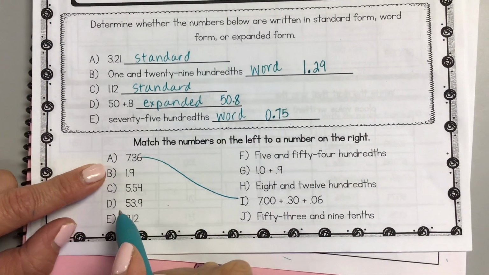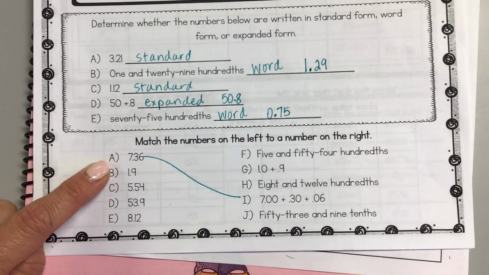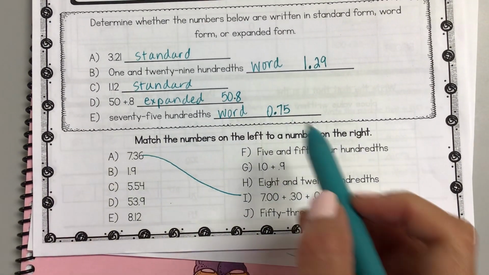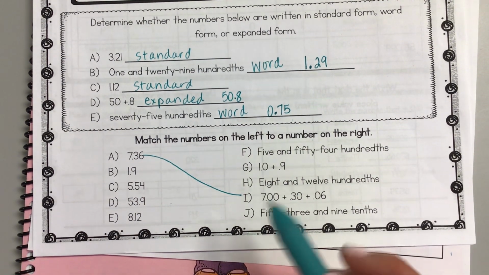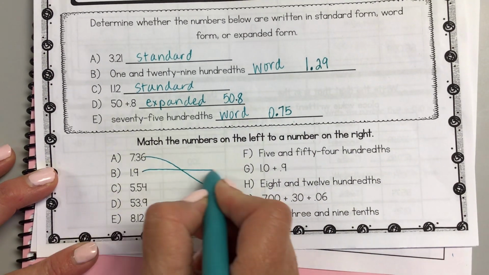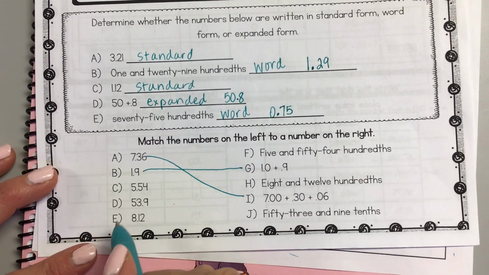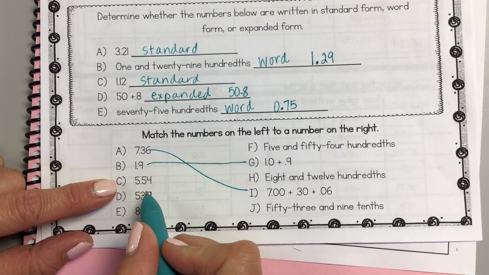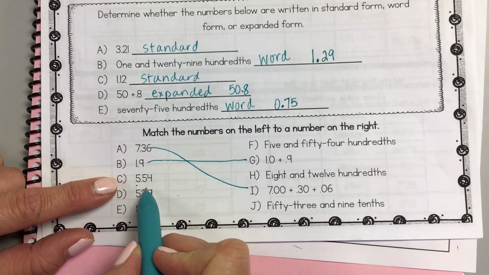Okay, B. How do we read that number? That's at B. How do we read that number? Will. 1 and 9/10. And over here on the right, what form is it written in? Expanded. So we need to draw it from B to G. Okay, who can read the number for C? Lindy, what's the number for C? Very good. It's 5 and 54/100ths.